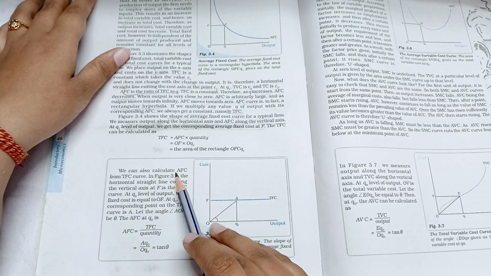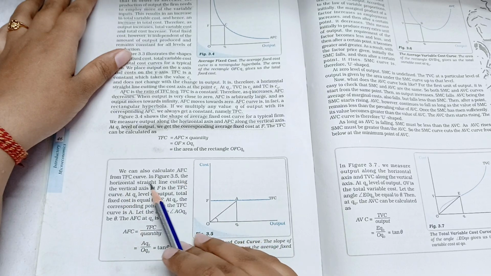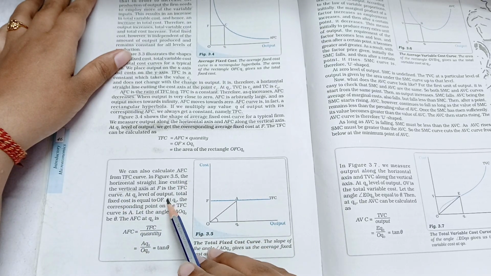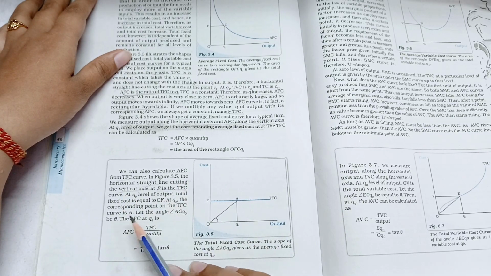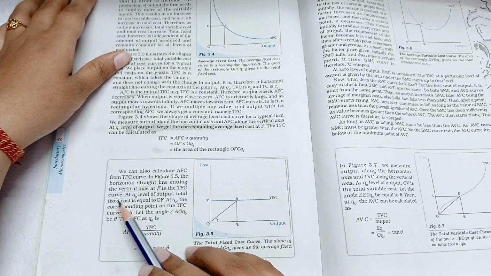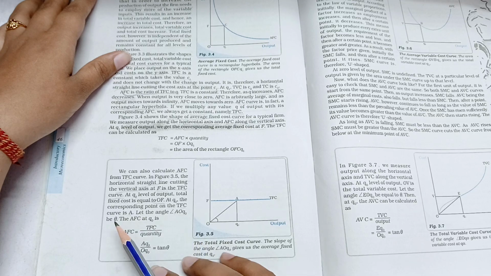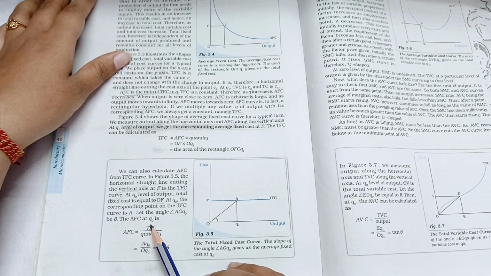We can also calculate AFC from TFC curve. In figure 3.5, the horizontal straight line cutting the vertical axis at F is the TFC curve. At Q0 level of output, total fixed cost is equal to OF. At Q0, the corresponding point on the TFC curve is A. Let the angle AOQ0 be theta. The AFC at Q0 is AFC equals TFC by quantity, equals AQ0 by OQ0, equals tan theta.